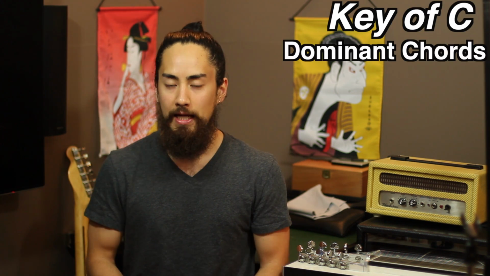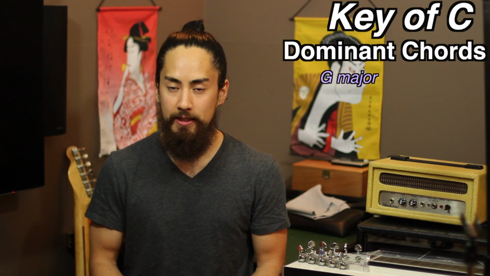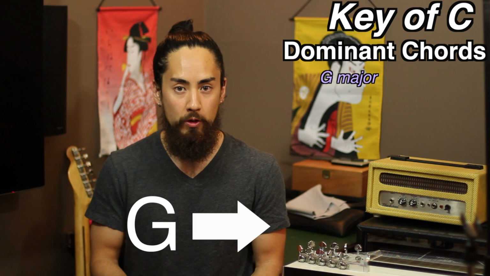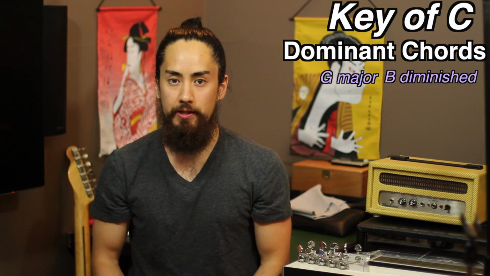The next type of function is a dominant function, and these chords feel unresolved. They feel like they need to push somewhere. In the key of C, the 5th chord G is dominant and pushes towards a tonic chord like C major. The 7th chord, the B diminished triad, also functions in the same way.